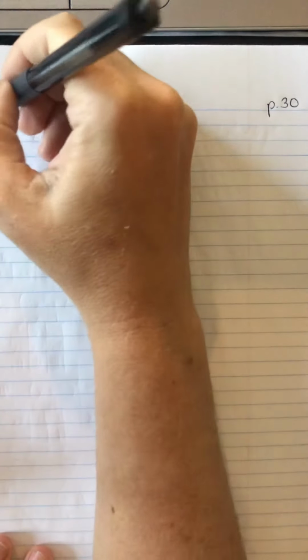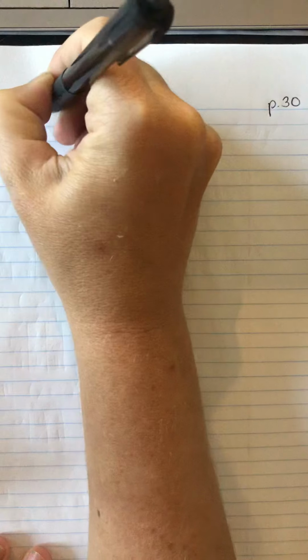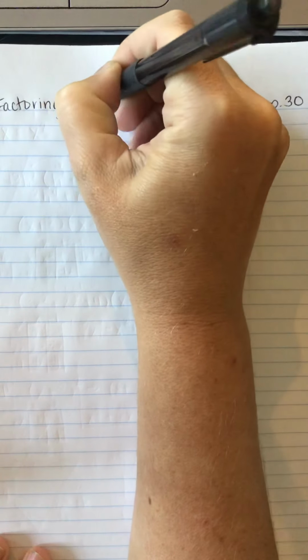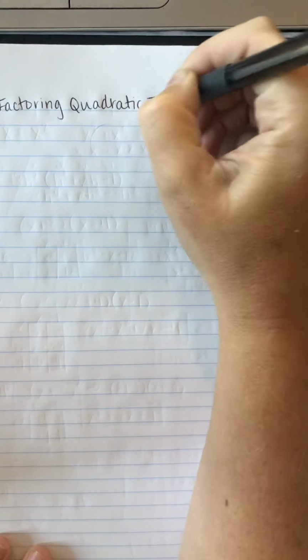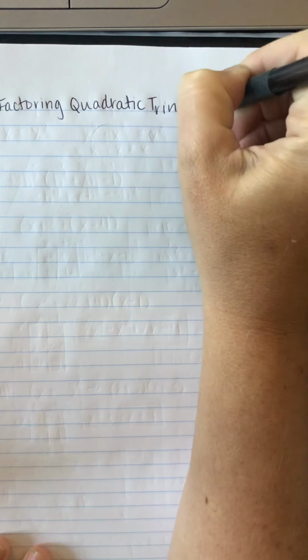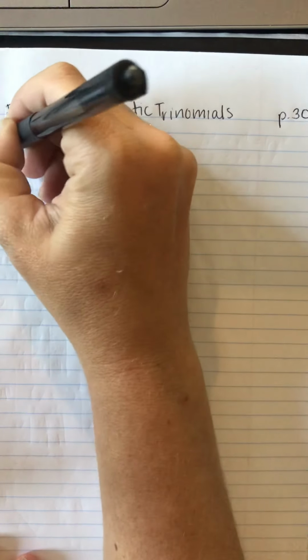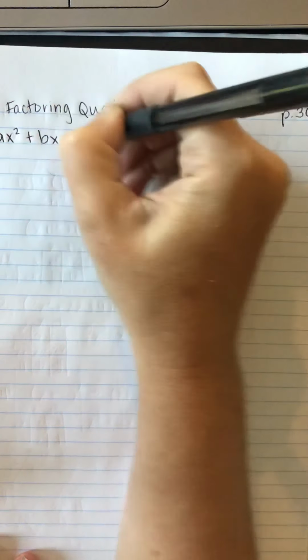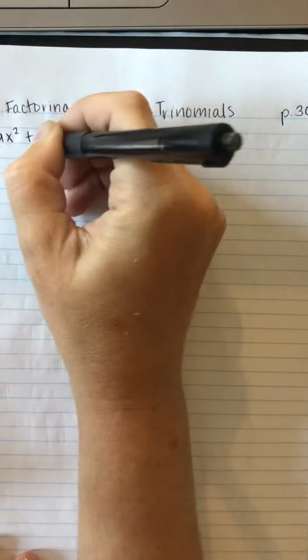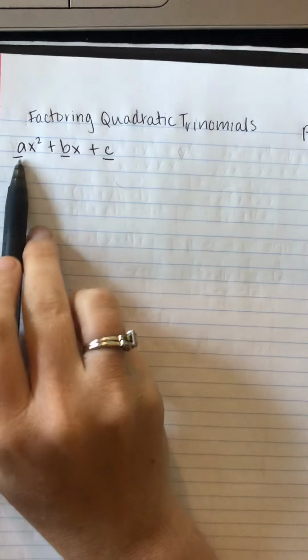All right, and this is called factoring quadratic trinomials. And today we're really going to be focusing on factoring where what we call A is just 1. So a quadratic trinomial, remember, is where it has that exponent of 2 as our highest degree. So what we say is it's ax squared plus bx plus c, where a, b, and c are all different numbers, okay? And so today we're practicing where a is 1.